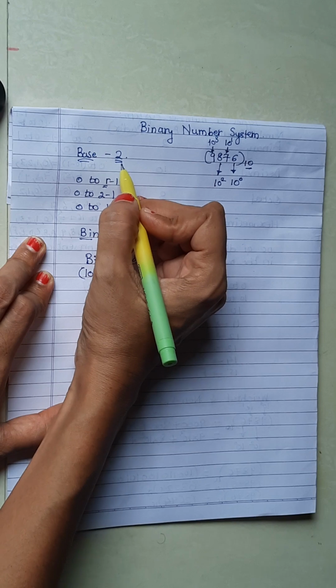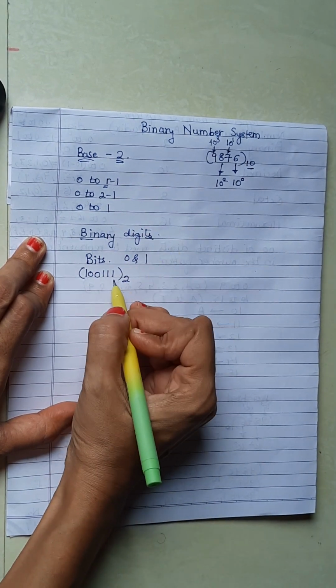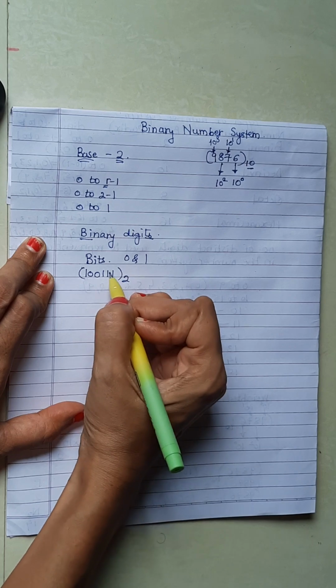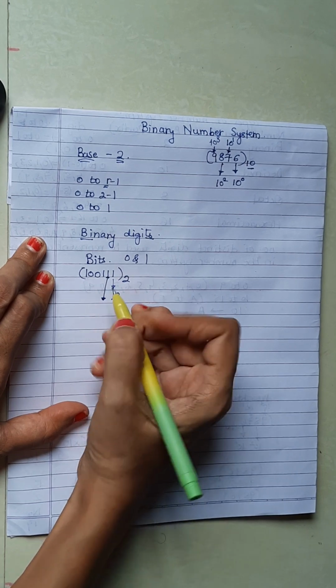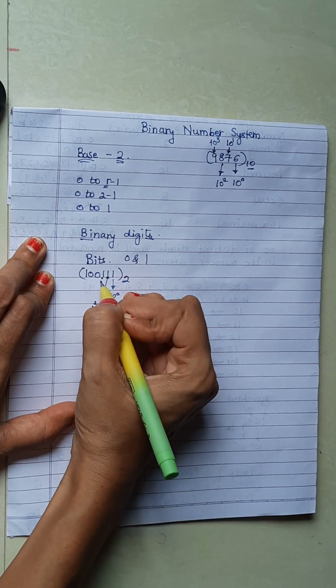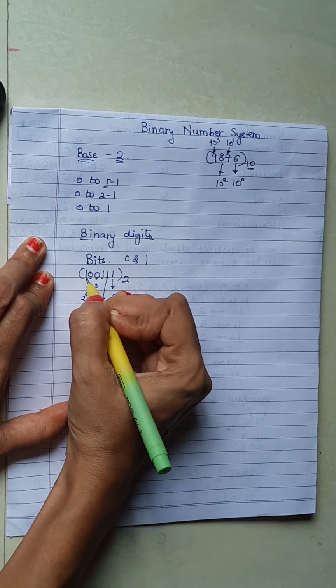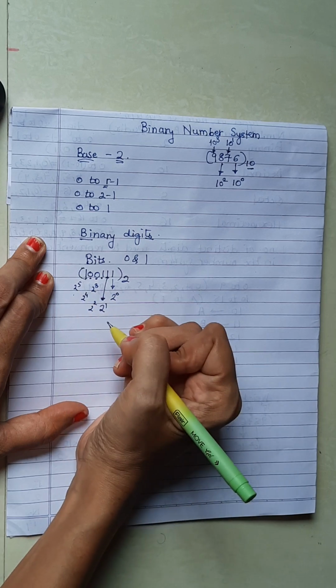Here our base is 2, so the weight carried by each of the bit would be 2 raised to 0. Here this would be 2 raised to 1, 2 raised to 2, this would be 2 raised to 3, this would be 2 raised to 4, and this would be 2 raised to 5, right?